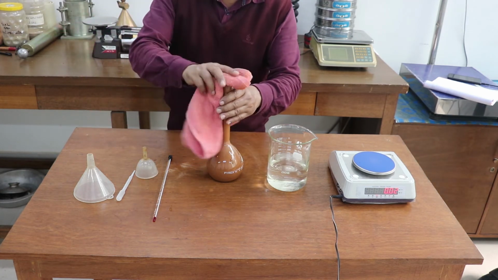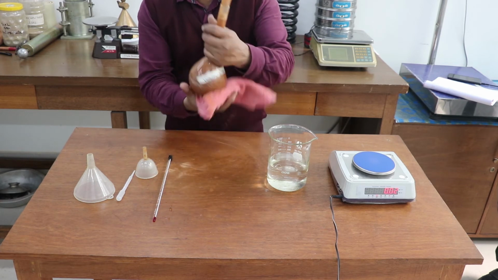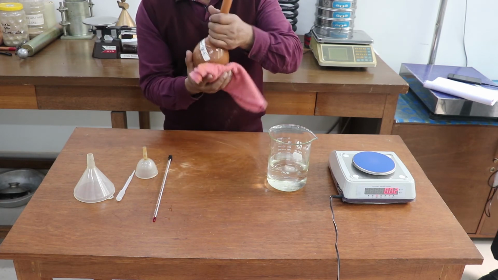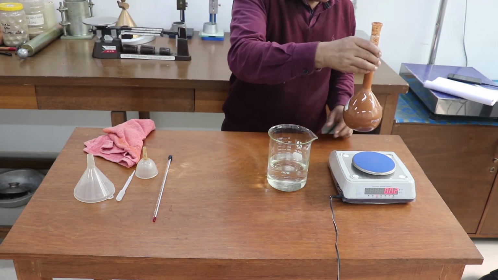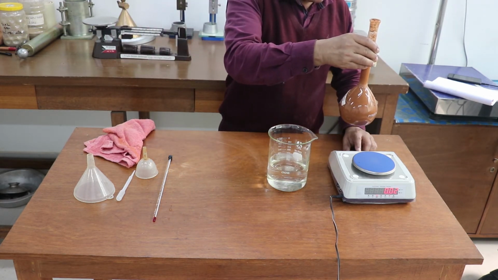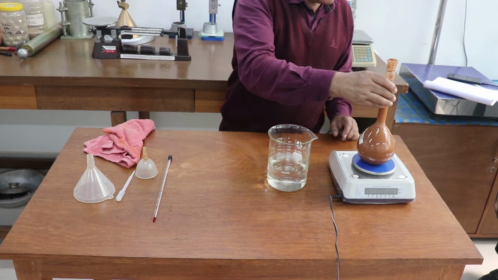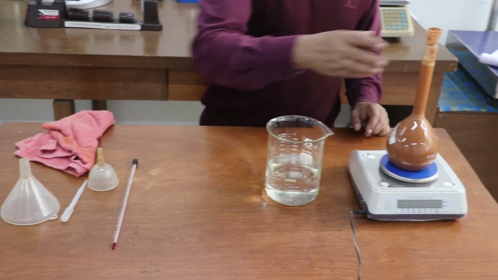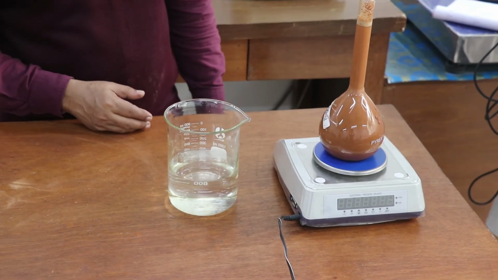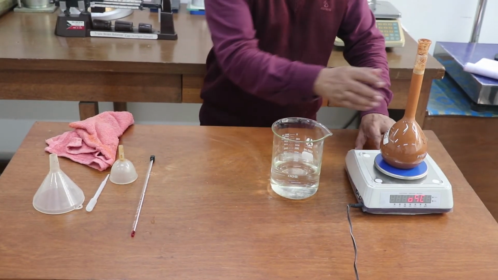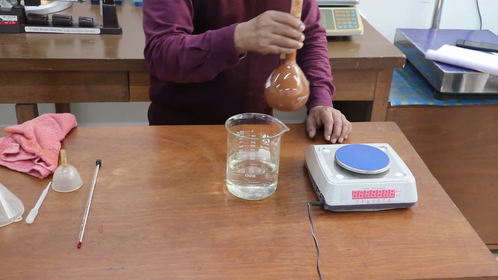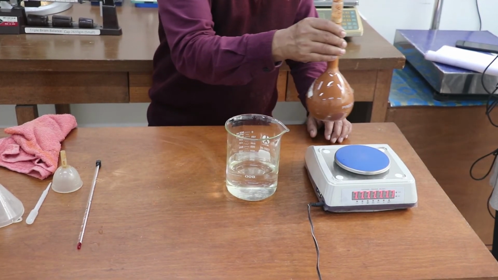So now we are taking the value of the volumetric glass. We can get the result of the volumetric glass, and after reducing the result we can find out the amount of water which it takes.